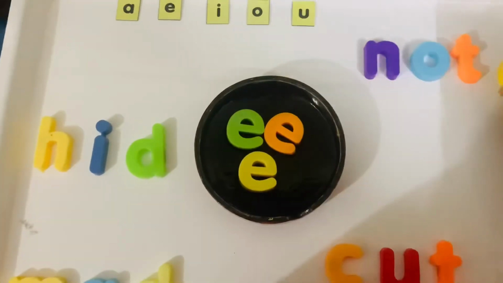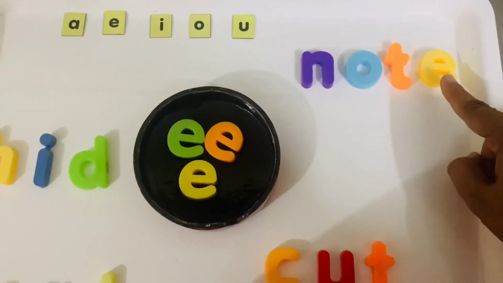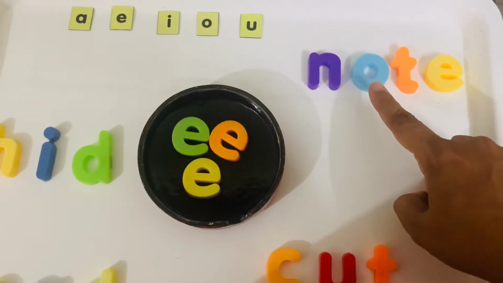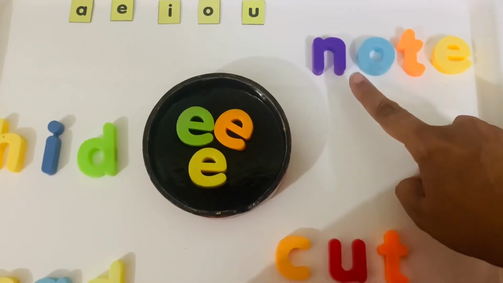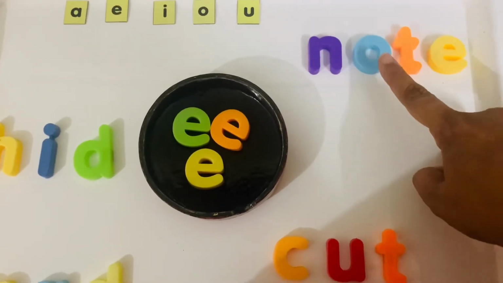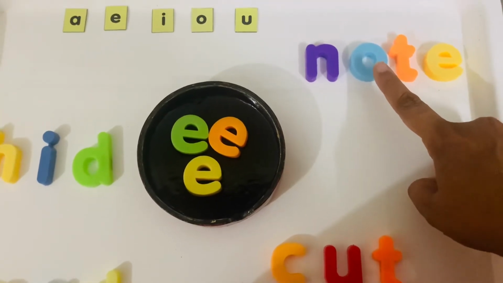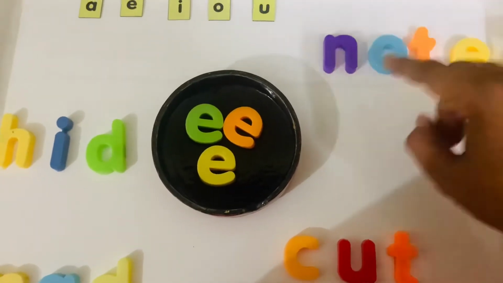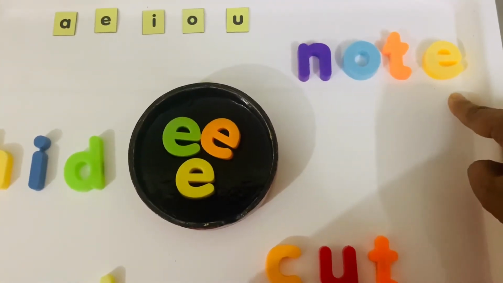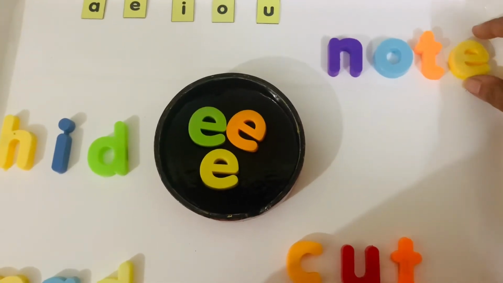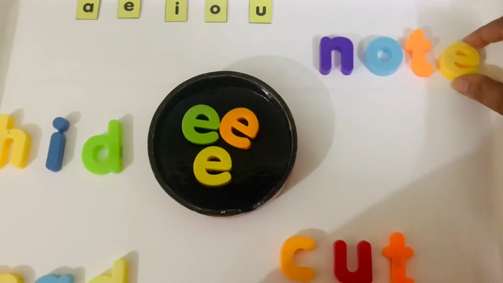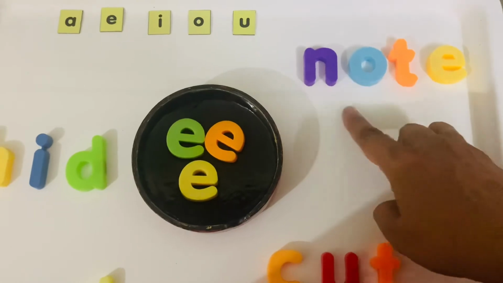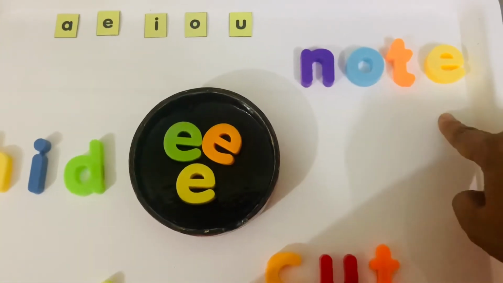If we put E, this E will give magical power to the first vowel present in the word, which is O. So here my E will give power to O, and it will give us the long vowel sound O. So not becomes note.